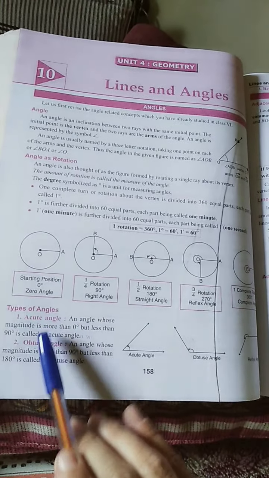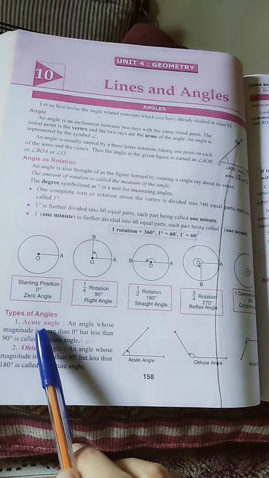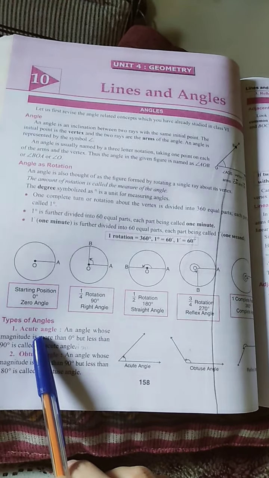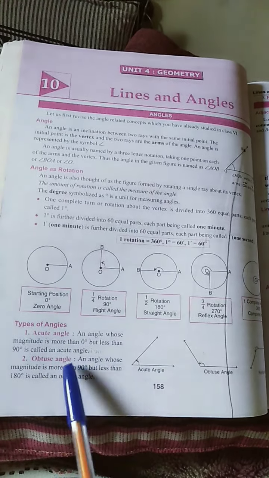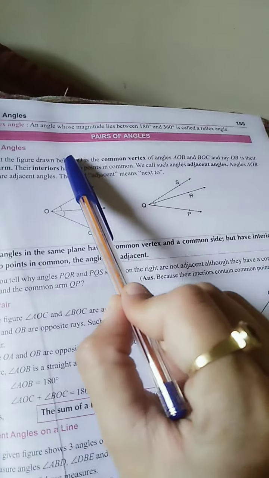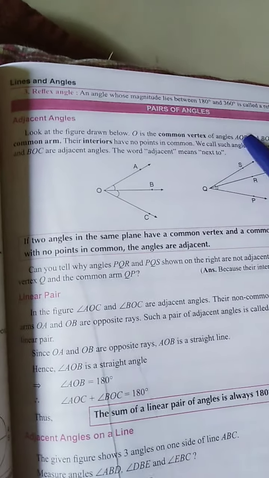Now types of angles. First is the acute angle. An acute angle is one whose measure is between 0 and 90 degrees. This is an acute angle. Then the obtuse angle, it is more than 90 but less than 180. Then you see the reflex angle. A reflex angle lies between 180 and 360. Now pairs of angles. Now we will study about pairs.